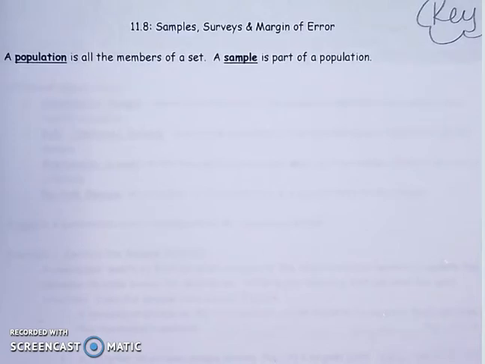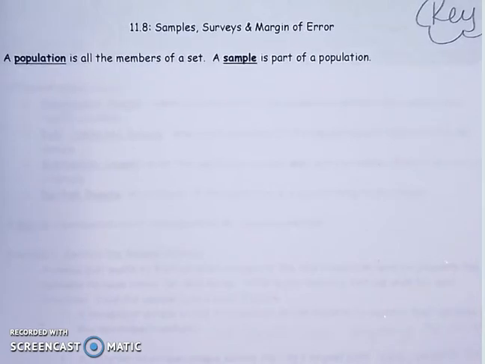Okay, today we're going to talk about different samples and surveys and their margin of error. So before we start, you need to know the difference between a population and a sample. A population is everybody in the group, whereas a sample is just part of that population. So for example, the school has a population, but this classroom is a sample of that population.